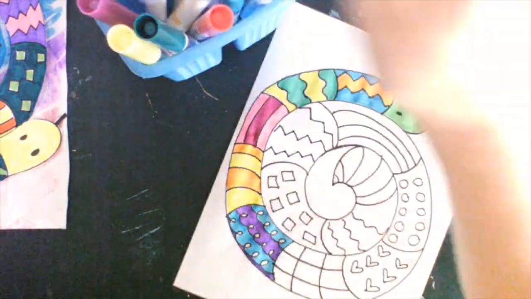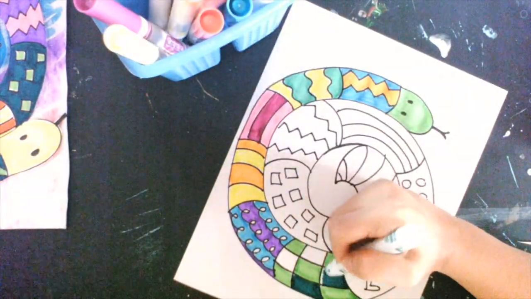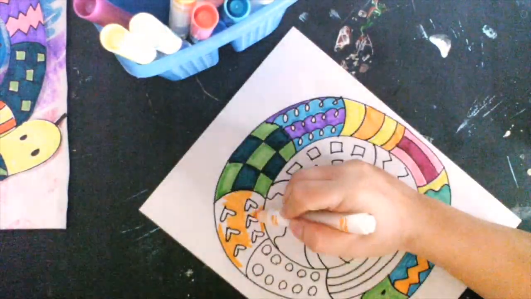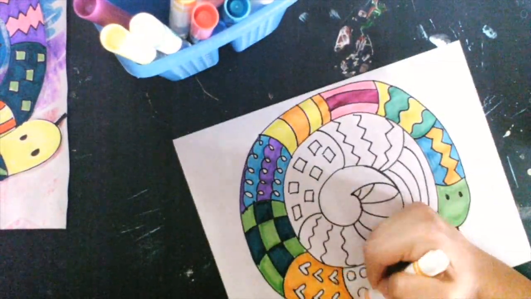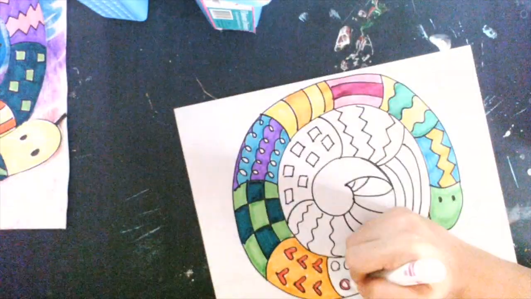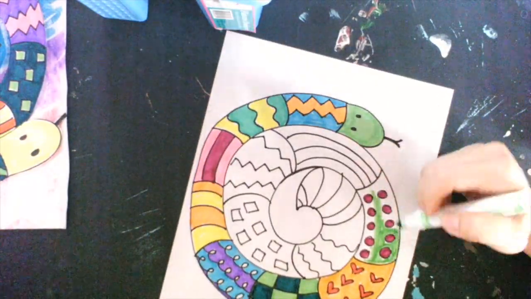I will make sure that I am coloring in the lines to the best of my ability and using good craftsmanship, which means I am working to the best of my ability. Continue coloring until you have colored all of Larry's patterns.